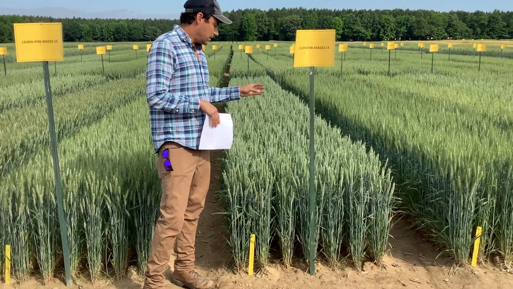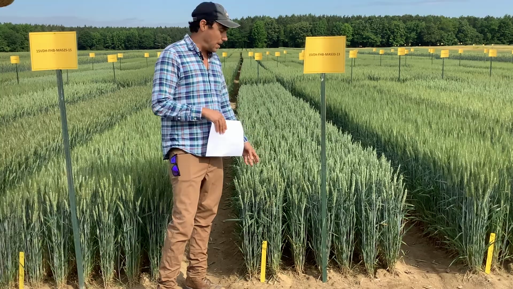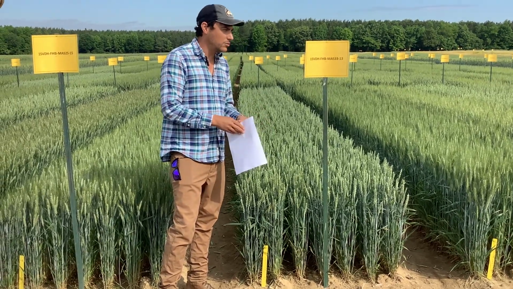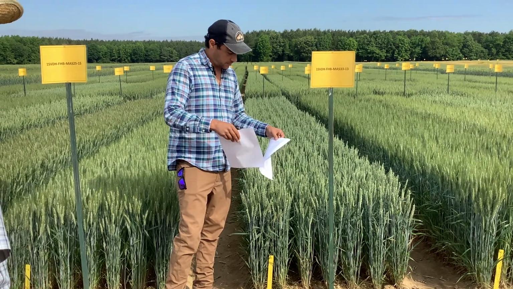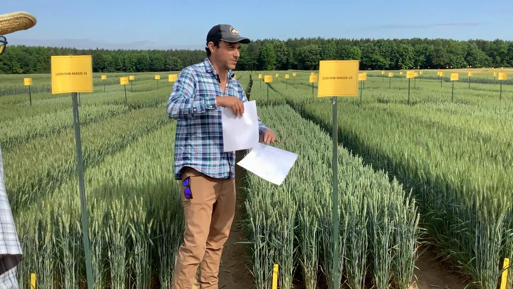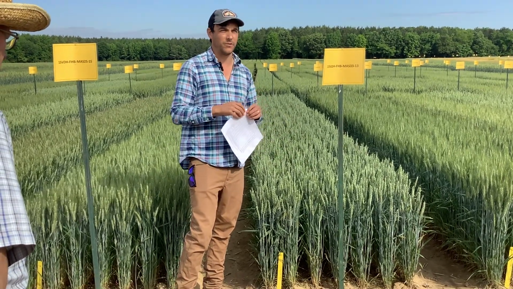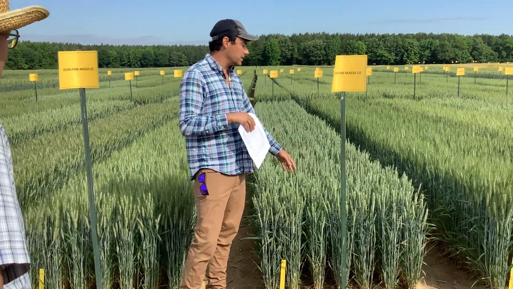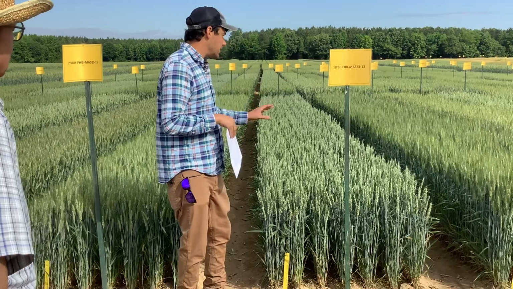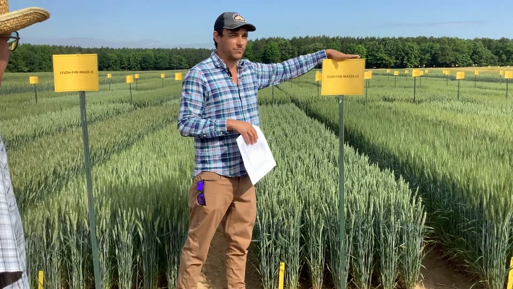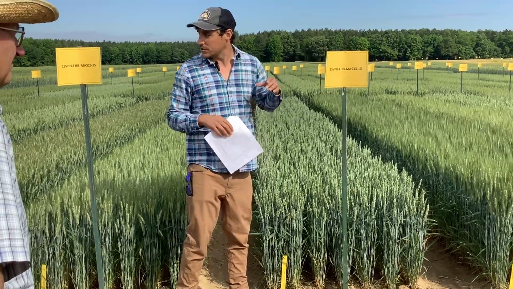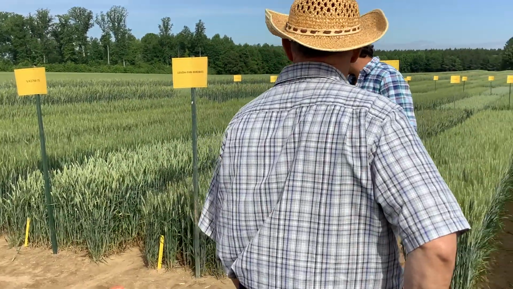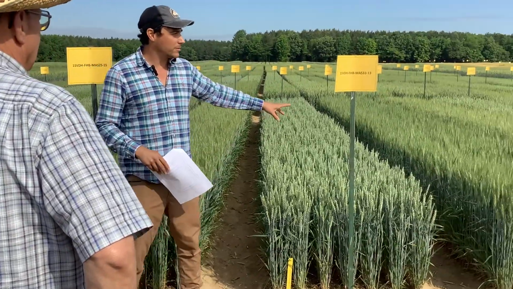3313 is awnless. It has excellent performance. It did, I think, in the 2-year average. Yeah, it was like 5 or 6 in the 2-year average in the OVT, so it did very well. Good scab resistance. This is a little mid-season. Very excited about that. So this is the third soft wheat we released this year. So releases this year are 17W75, 3801, and 3313.